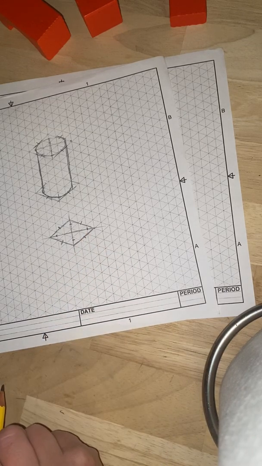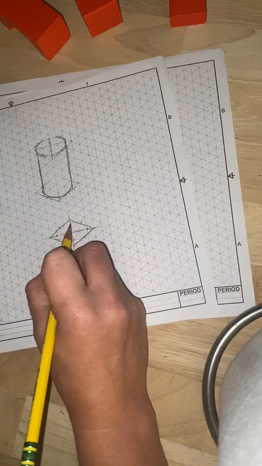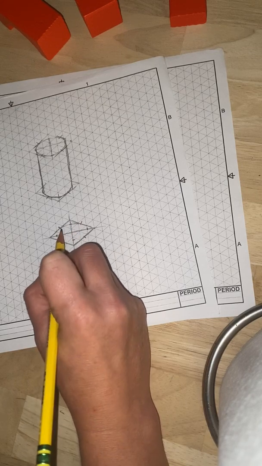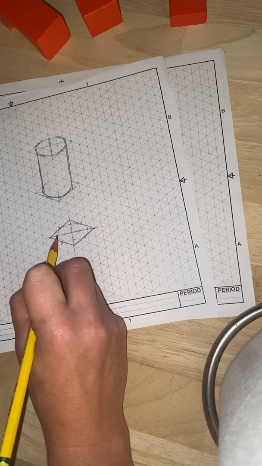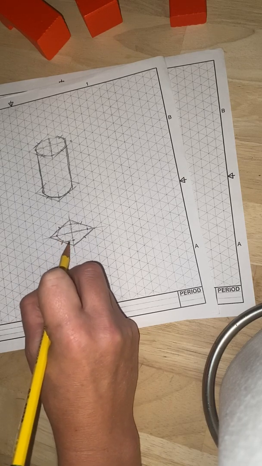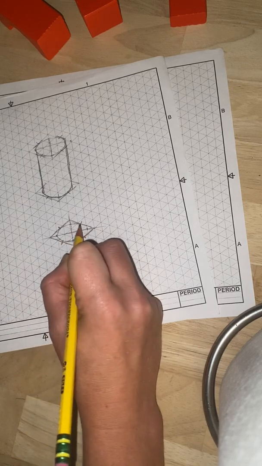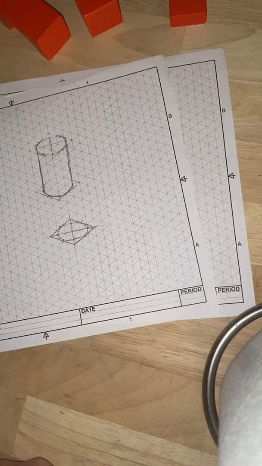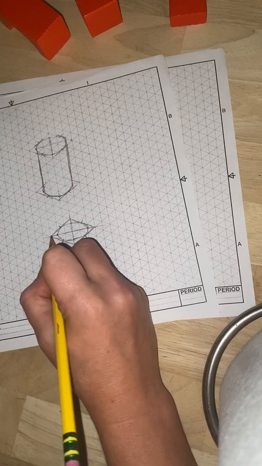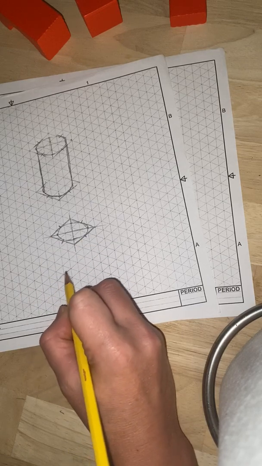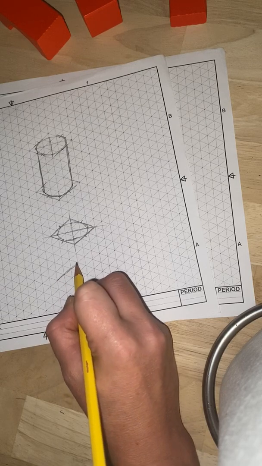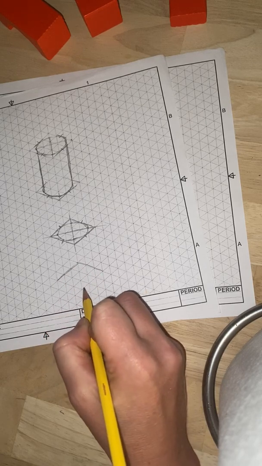And then these lines, I just want to cut them a little bit. Okay. Now what I want to do is extend these around. Little strokes going around. And then I want to extend that for however long this piece is going to be.